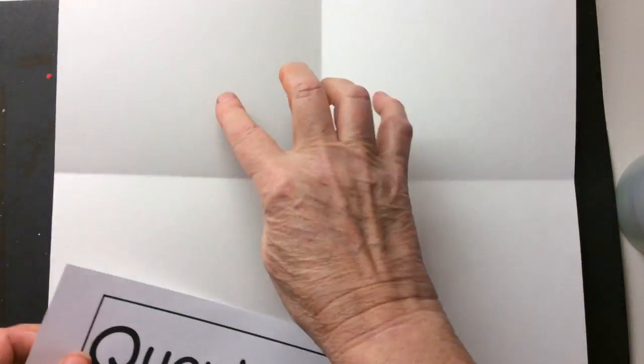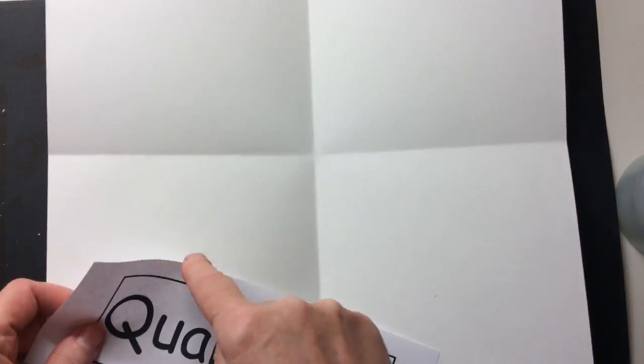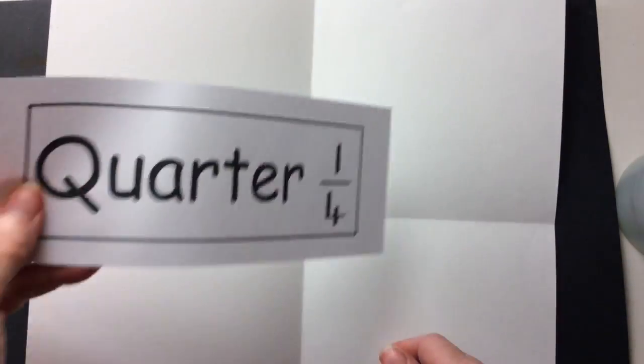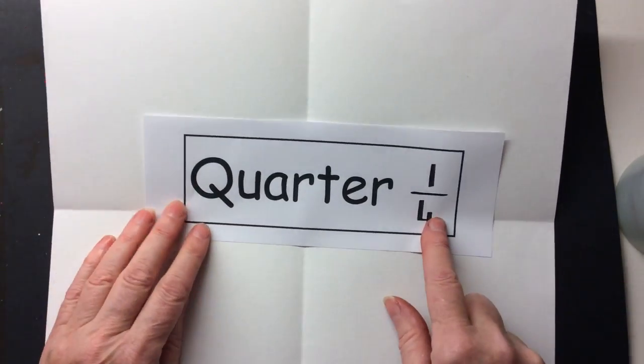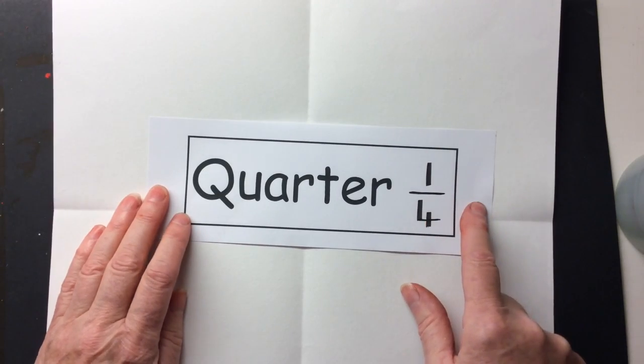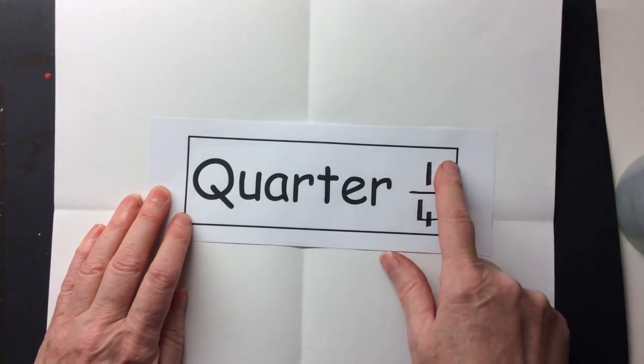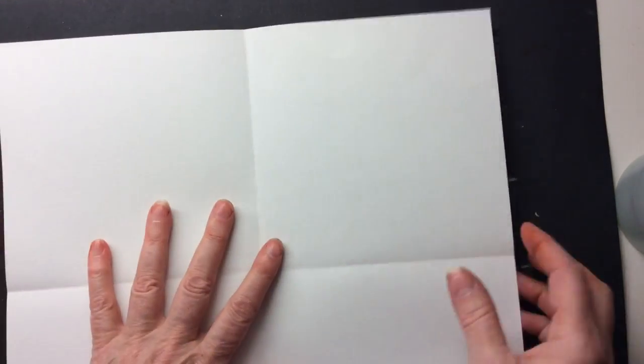We've also divided our paper up into 4, 1, 2, 3, 4 equal pieces, and that's quarters. So we have made 4 quarters on our paper. So that's quarter, and that's how you write a quarter. So we've got 4 quarters. So we're going to make 4 concentric circles in a square. So ours will be 4 squares with concentric circles.